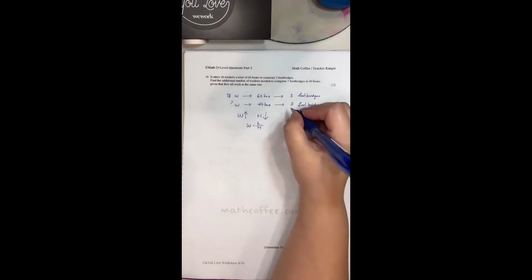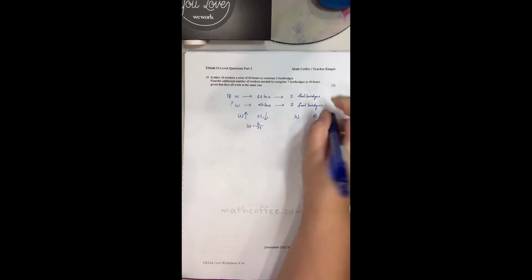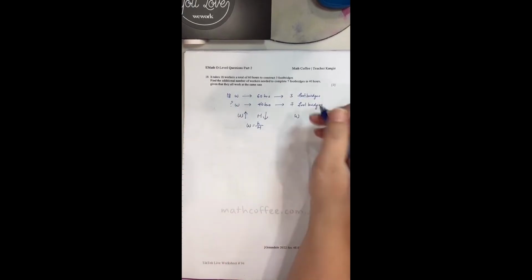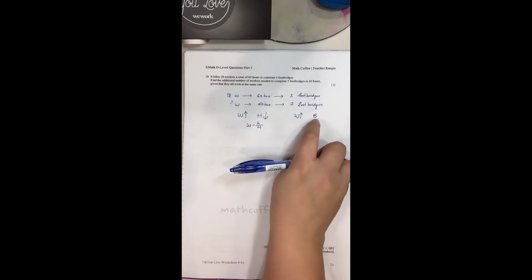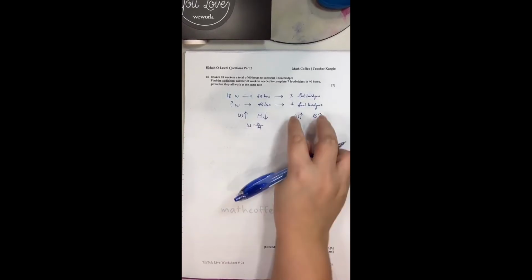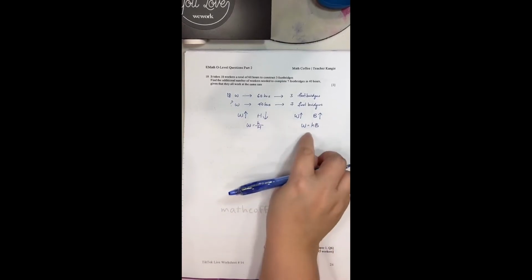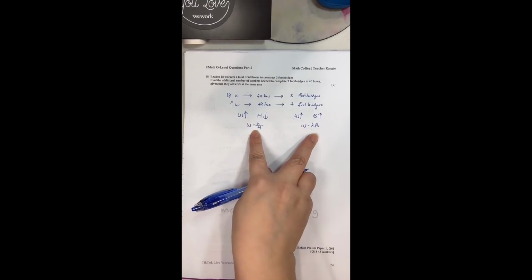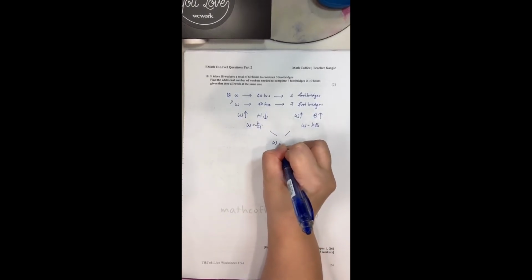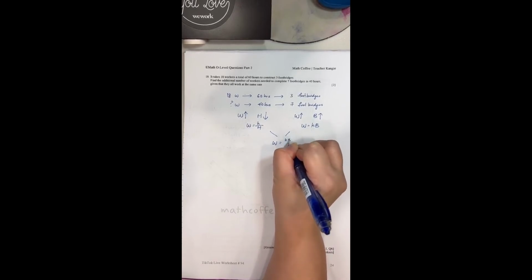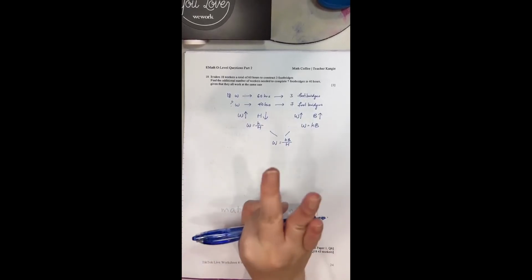So now I also want to find W and my bridge. If I have more workers, do I build more bridges or fewer bridges? So this one is direct. So W is equals to KB. So now I have my 3 alphabets. I'm going to combine them. So it becomes W is equals to KB over H. So this is how I relate the 3 alphabets together.